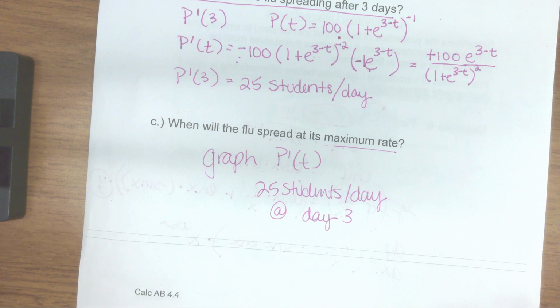Do you know something special about when I plugged in 3? When the exponent is 0. So always, just interesting. You can graph it and always find it, but it is always going to be whatever makes the exponent 0 when it will grow at its fastest rate. So. Okay.